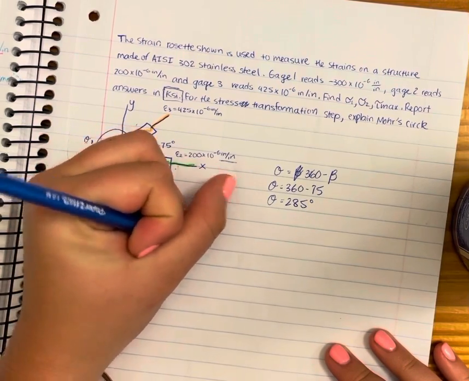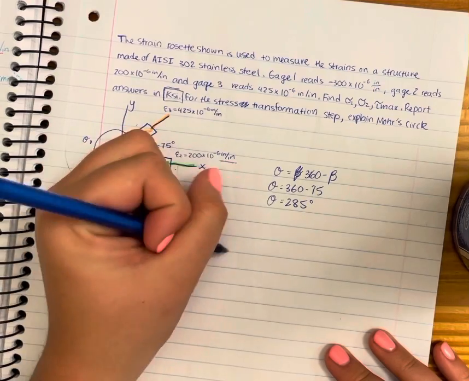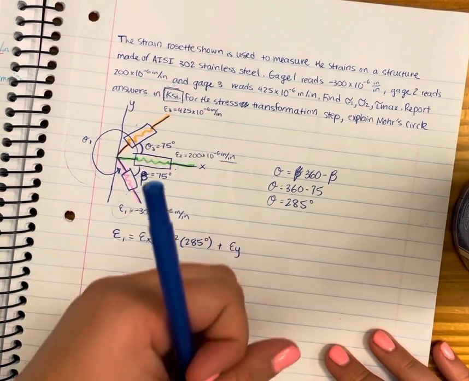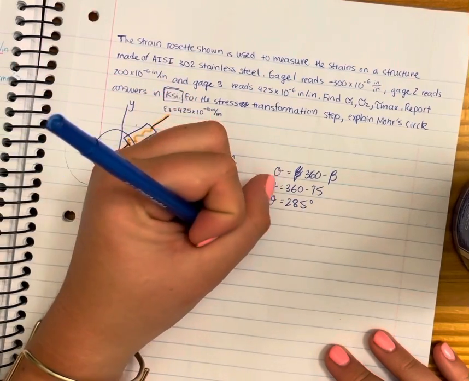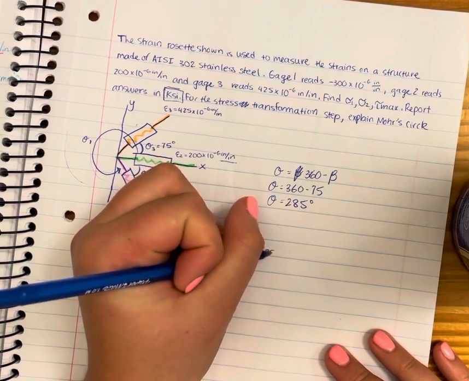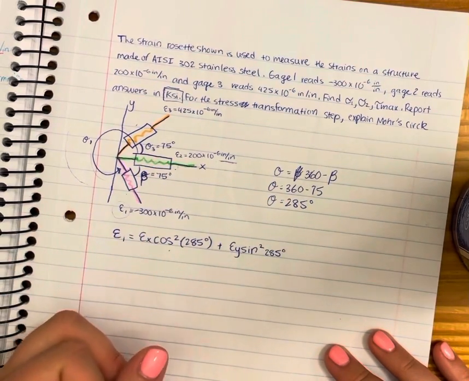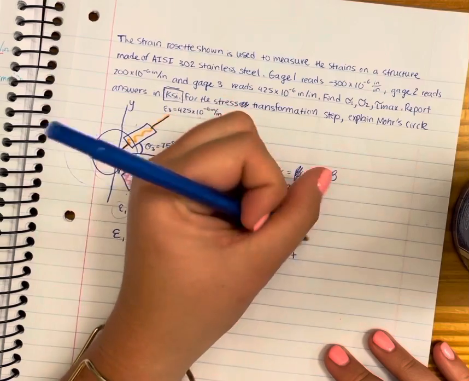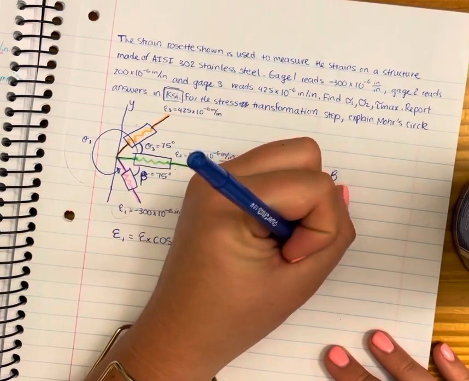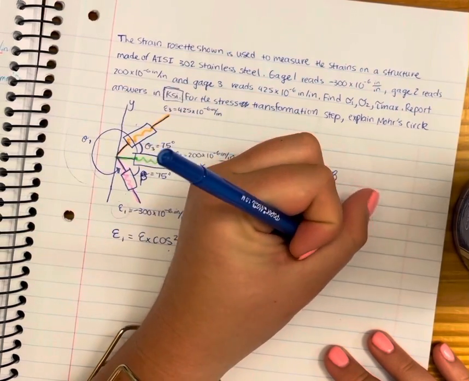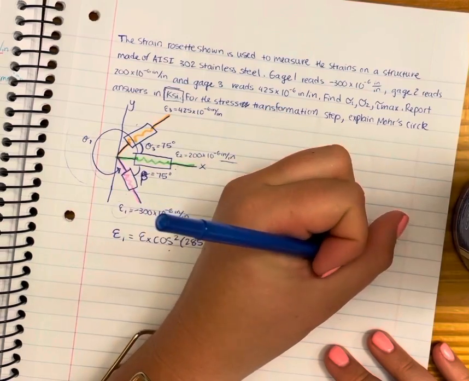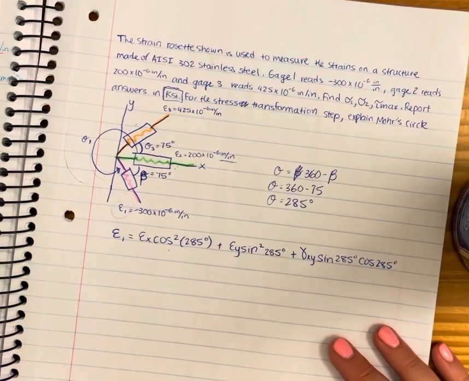285 degrees. Then we do plus the strain in the Y direction times sine squared, same angle, 285 degrees, plus shear strain times sine 285 degrees times cosine 285 degrees.